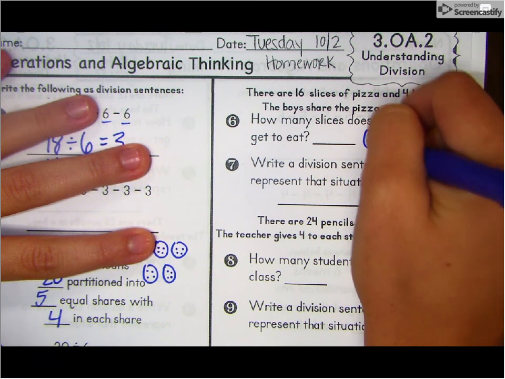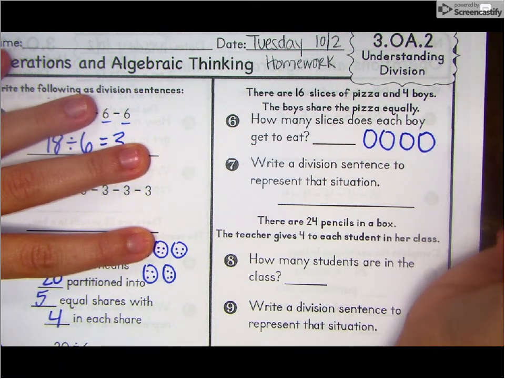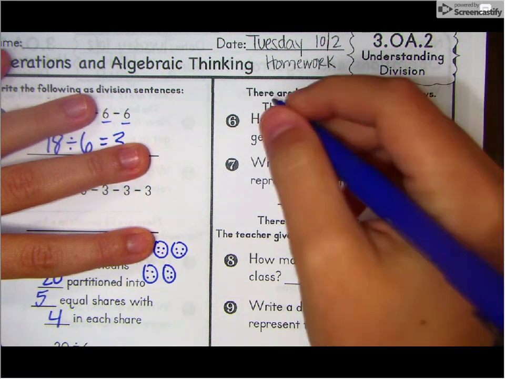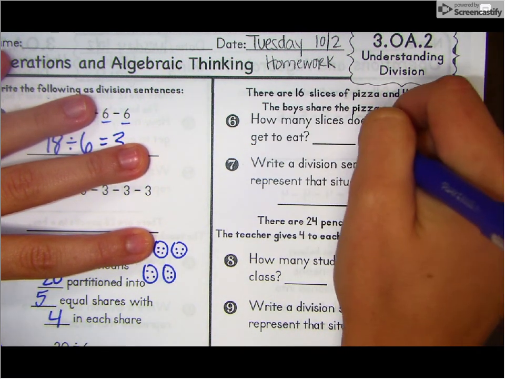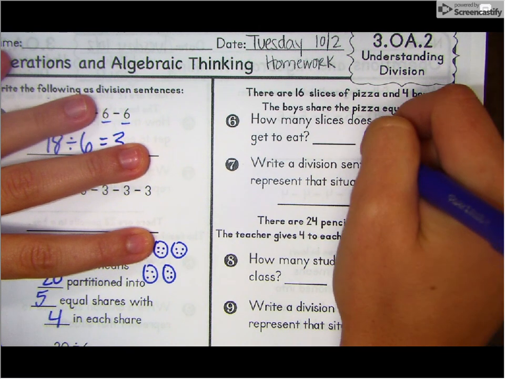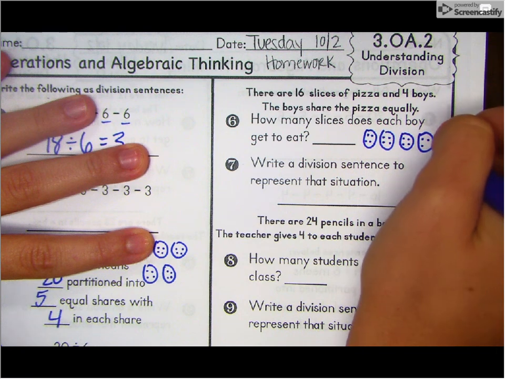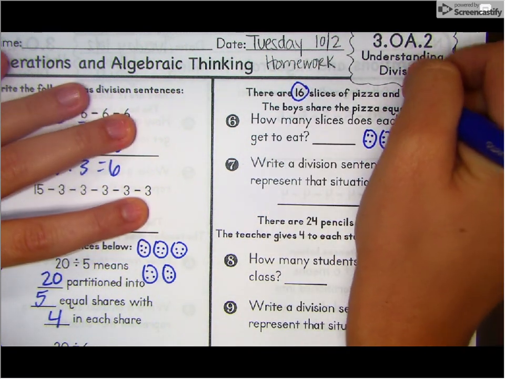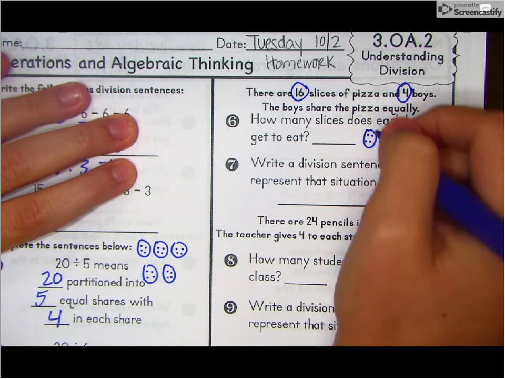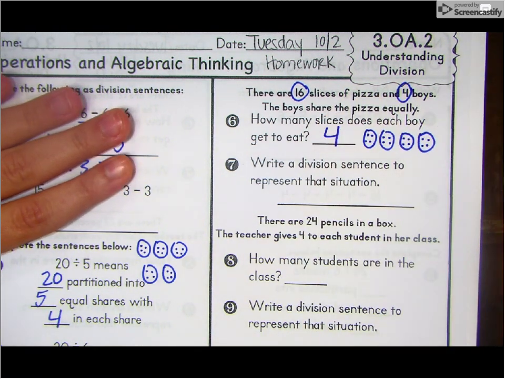There are 4 boys. There are 16 slices of pizza, so we just give one to each until we run out. 1, 2, 3, 4, 5, 6, 7, 8, 9, 10, 11, 12, 13, 14, 15, 16, and that's where we stop because there's 16 slices of pizza split between 4 boys. Each boy gets 4 slices of pizza.